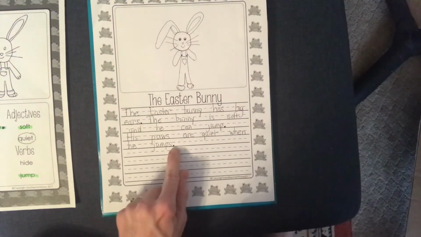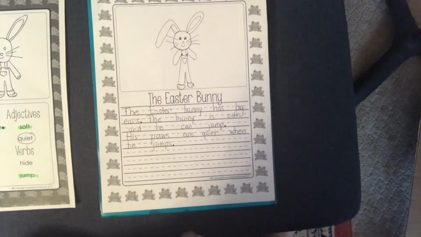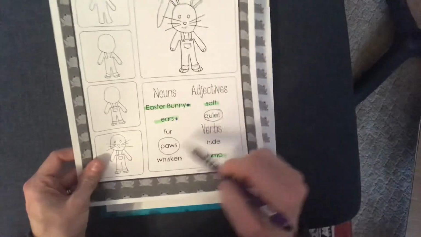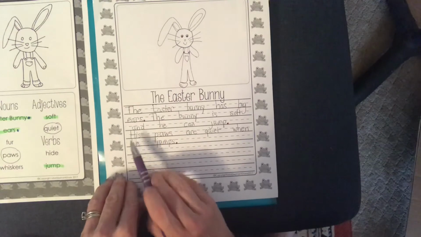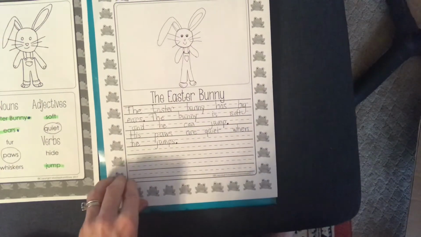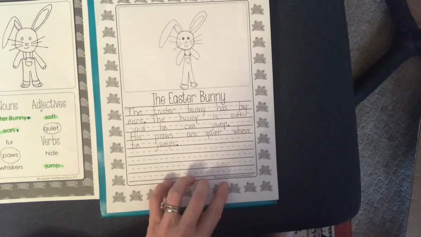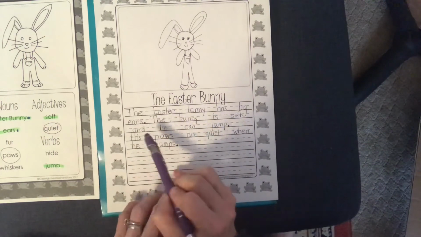Do I have punctuation at the end? Check. I want you to create your own sentence using the 2 words that you chose. And I want you to make sure you have a capital, you have finger spaces, and you have punctuation at the end. Now, before you're done with your writing today, you must read your writing so far.